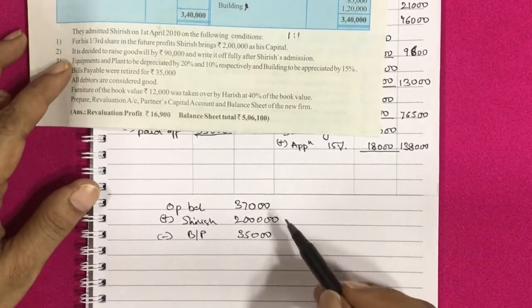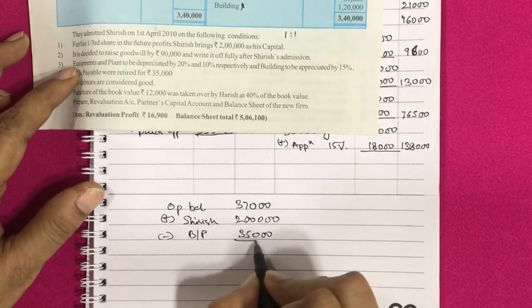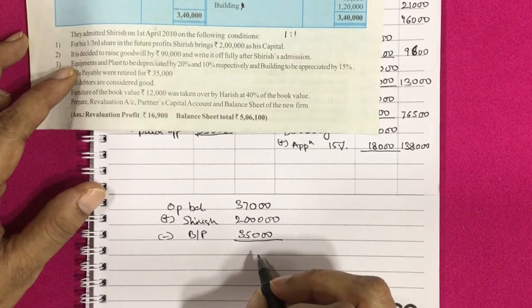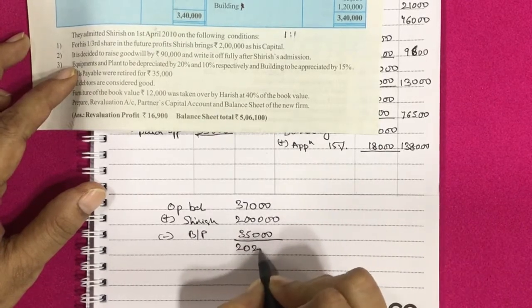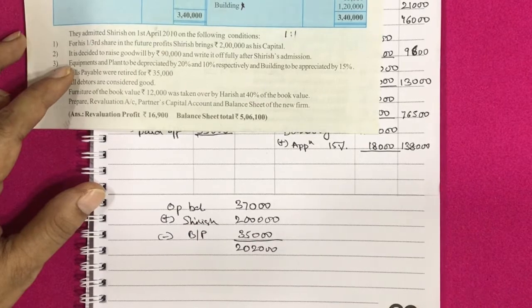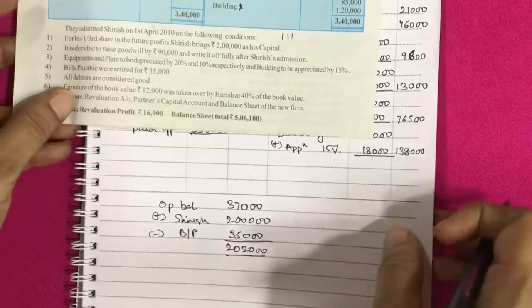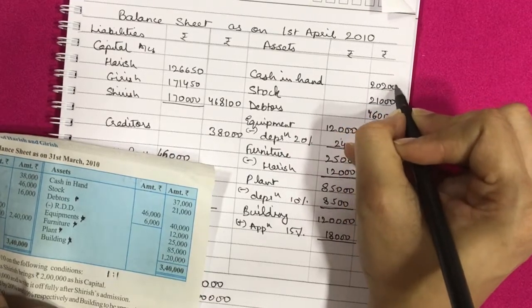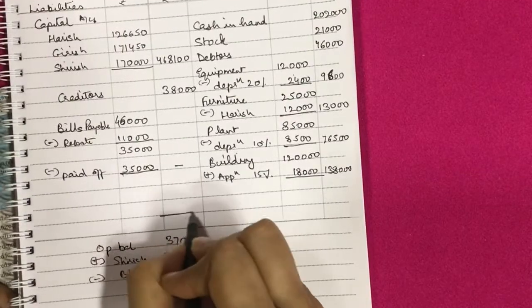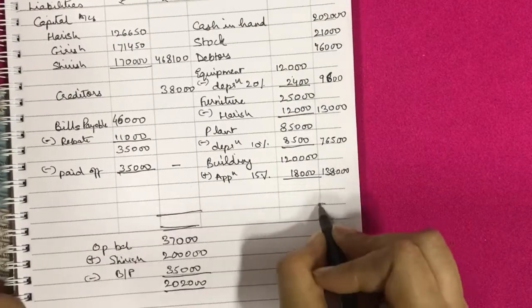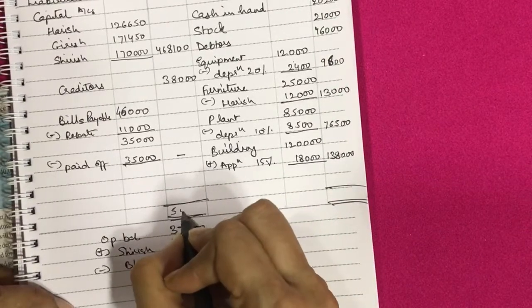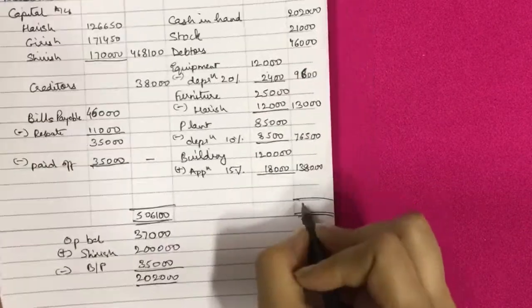So 37 plus 2 and minus 35. So how much is the balance with us right now? It is 2,02,000. Correct? So I put it here, cash in hand 2,02,000. And now I will balance. So my answer balance sheet is 5,06,100.